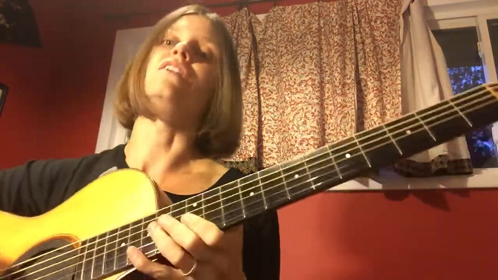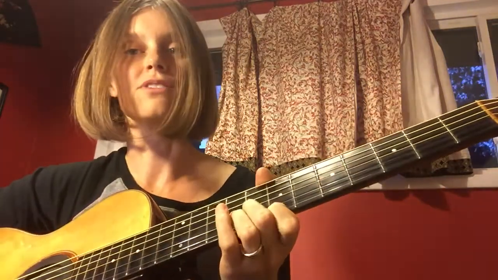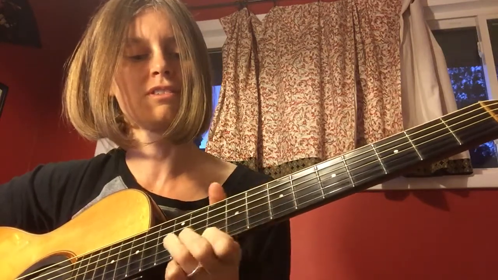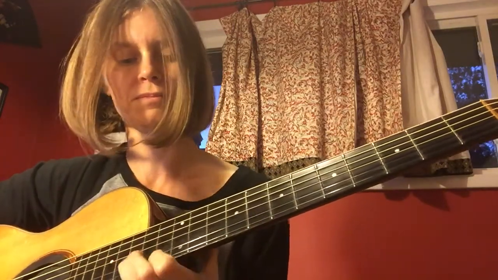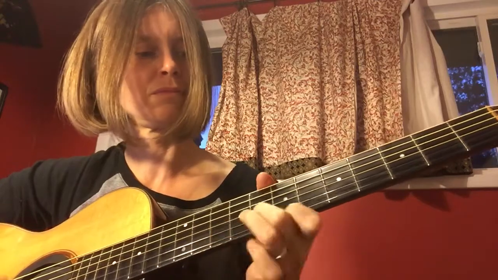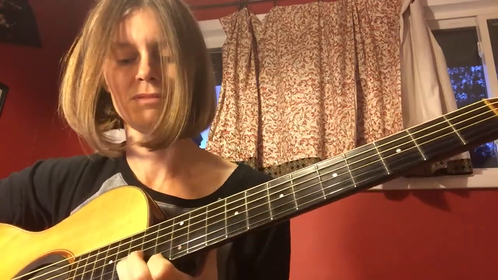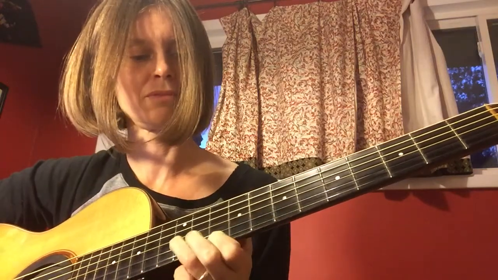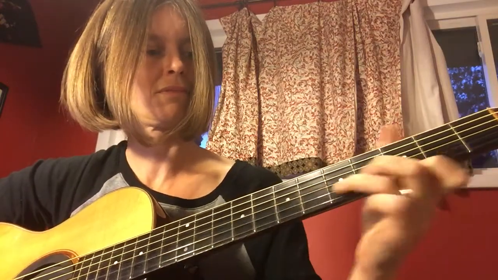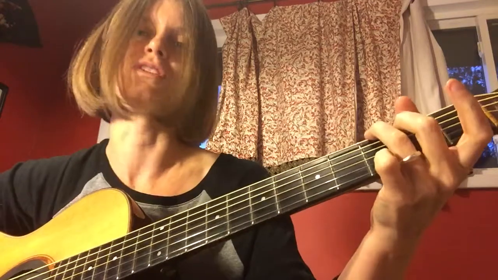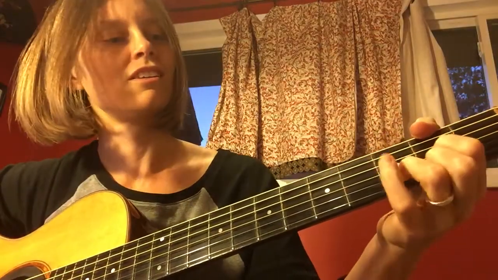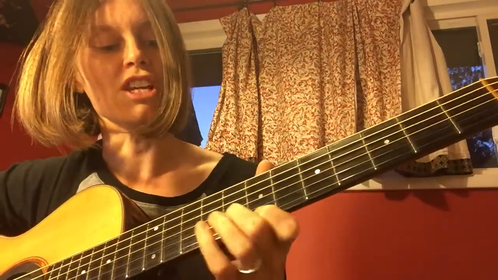Popular song that you would definitely know that has these intervals. Brown Eyed Girl, of course. We got G in the key of G.